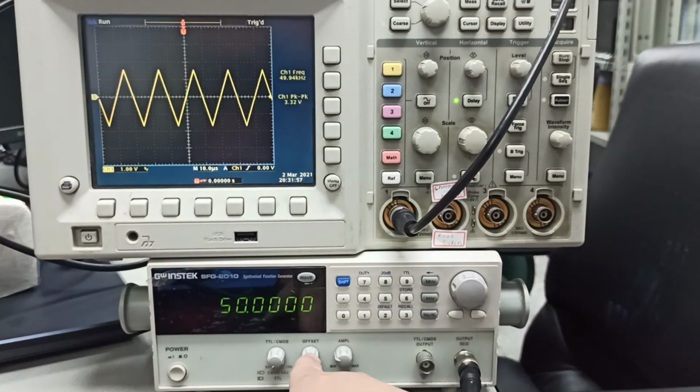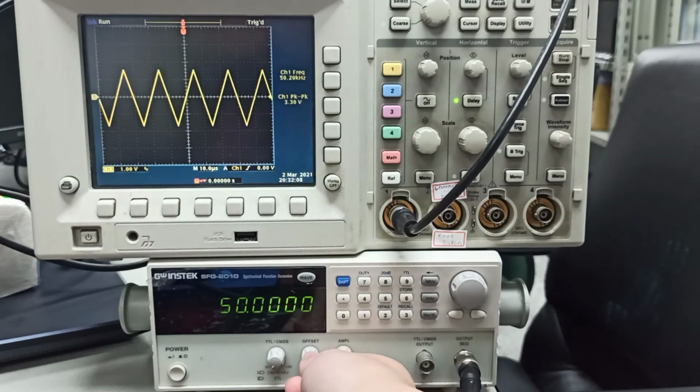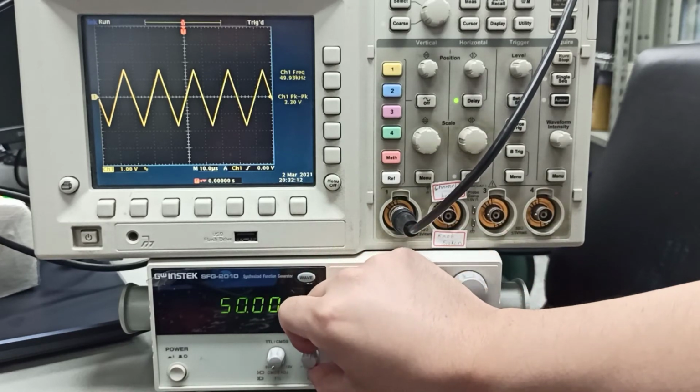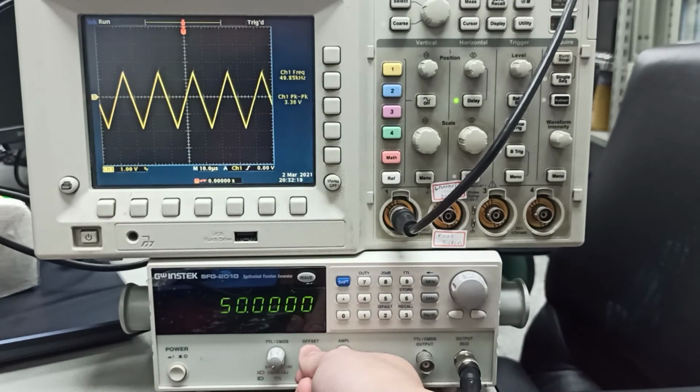And the next one is the DC offset. Before you use the DC offset, see this knob, if we rotate the knob, it will not change the DC offset, right? Before we change the DC offset, we need to drop this button. See, drop it, and this offset will enable the DC offset function.